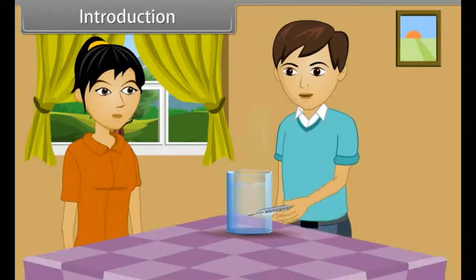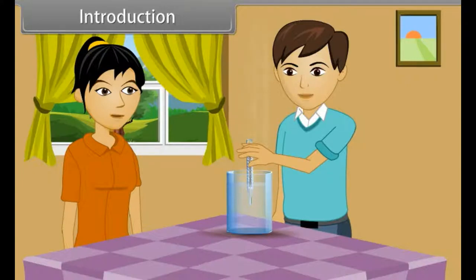Firstly, we dip the thermometer into the glass. Then we measure the exact temperature of water. Brother, how does this thermometer work? Listen, the thermometer has mercury in it.